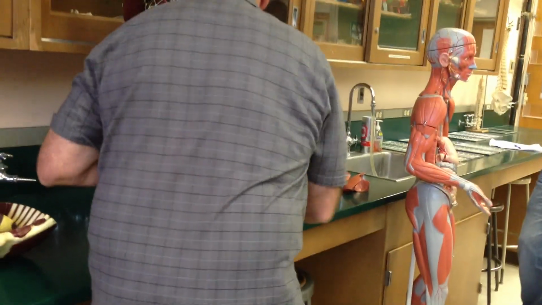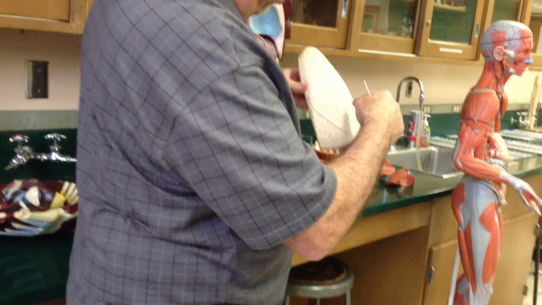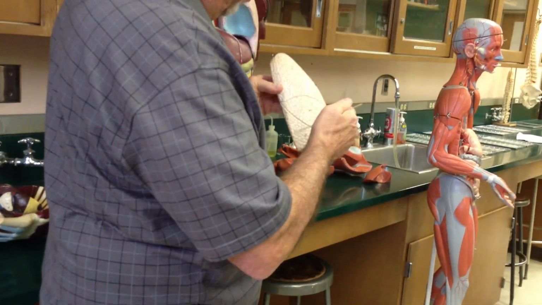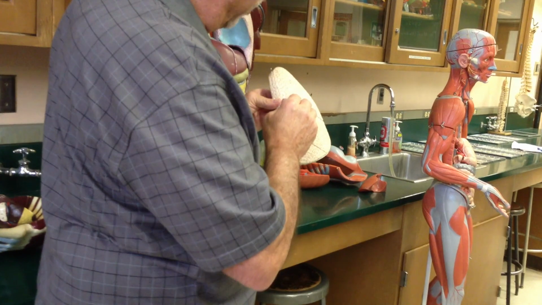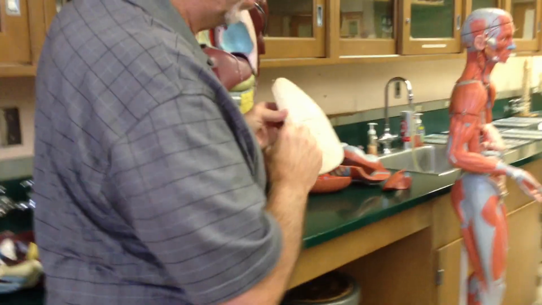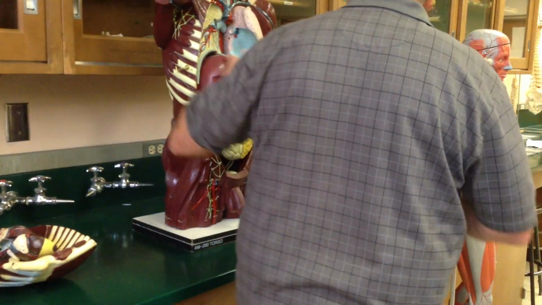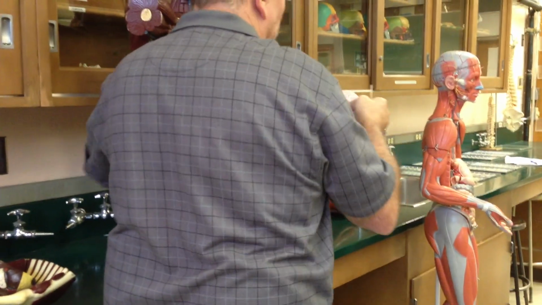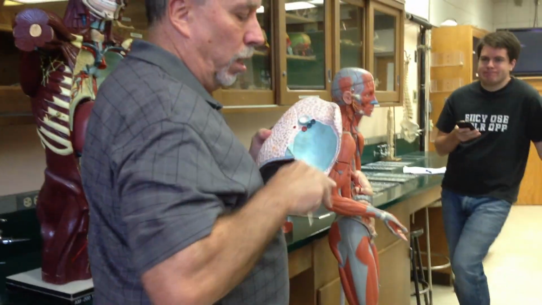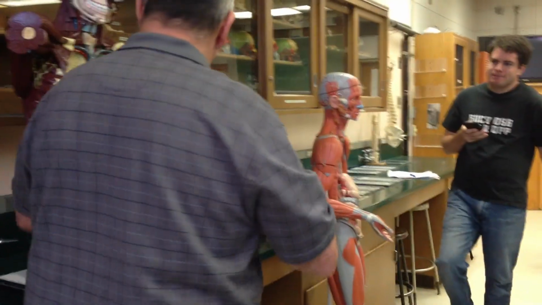The right side has three lobes: superior, middle, inferior. This would be the horizontal fissure, separating superior and middle, and this is the oblique fissure. And again, the other thing I forgot to tell you here on this left side, this is where the heart kind of pushes in. So this is the cardiac notch.